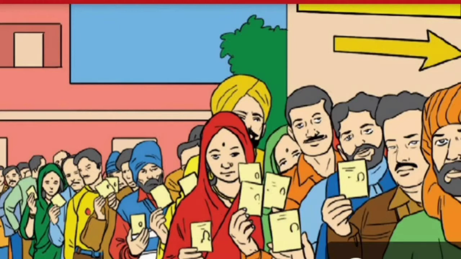Students will be able to learn and explain how the Indian Constitution helps to prevent the domination of minorities. Keywords are dominant, majority, and minority.